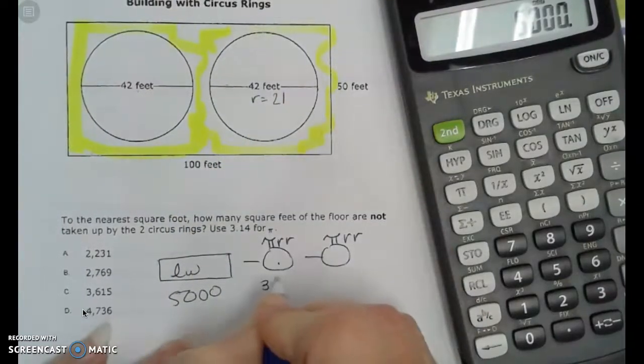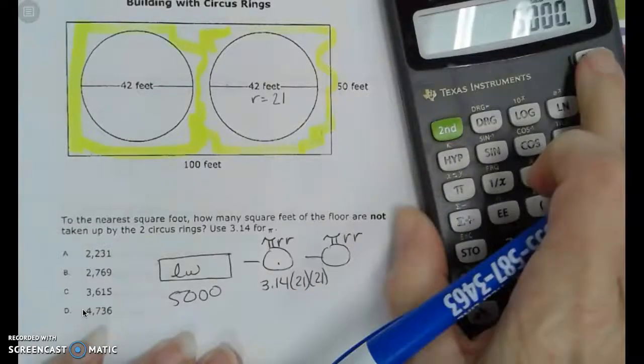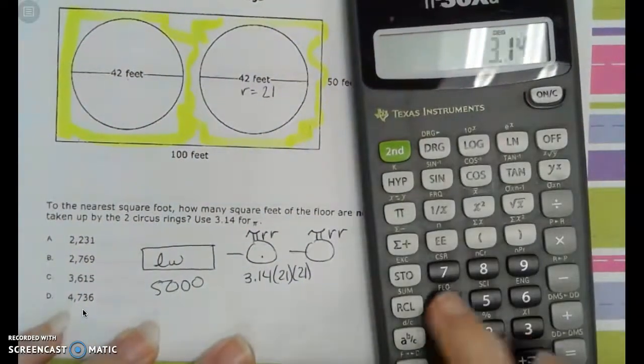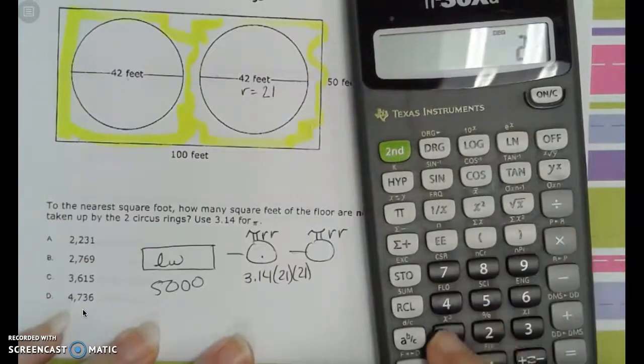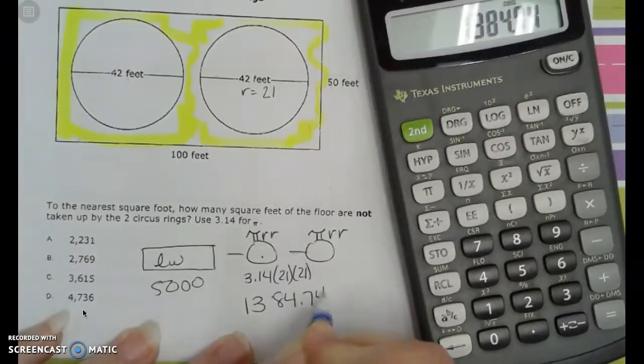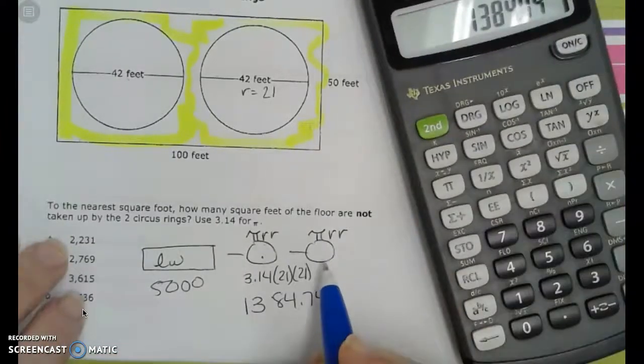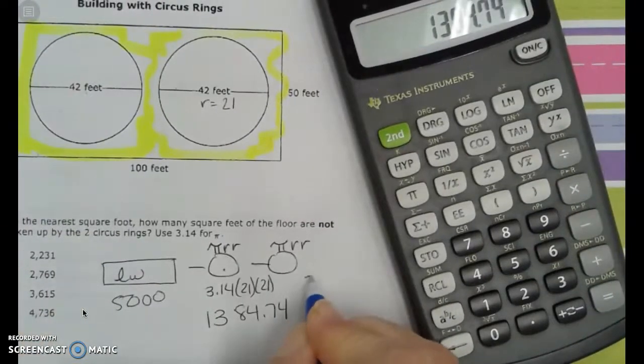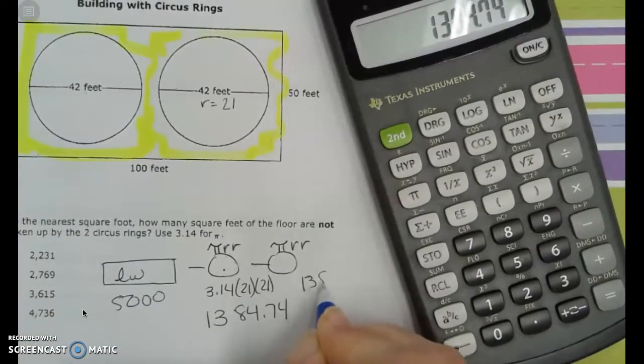So this is going to be 3.14 times 21 times 21. So 3.14 times 21 times 21, that's going to give us 3184.74. So then this one is also going to be this very same thing. And I wrote it backwards again.